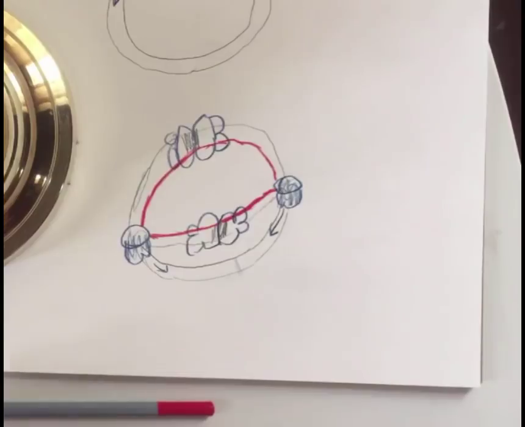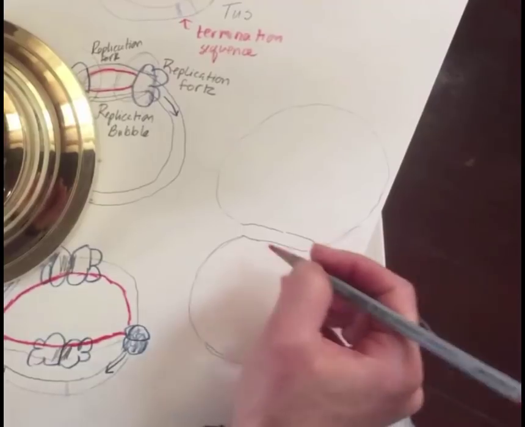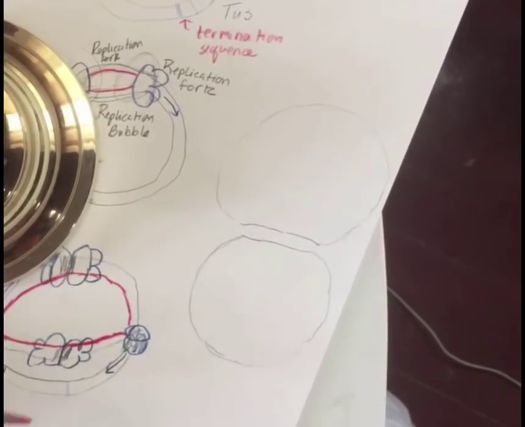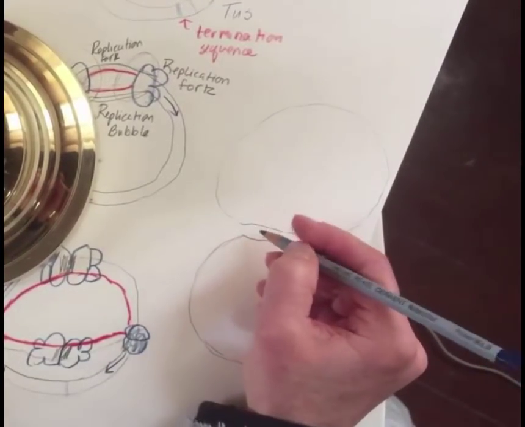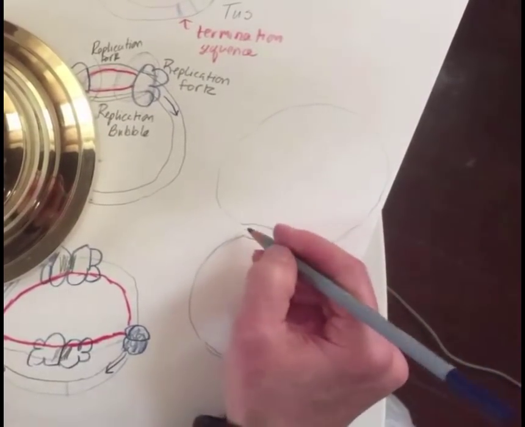So now let's take a moment to look at what it would look like basically at the end of our process of replicating the chromosome, at least for one time. Now, at this point, the replication bubble has become so big that essentially it seems like we basically have two separate new chromosomes.